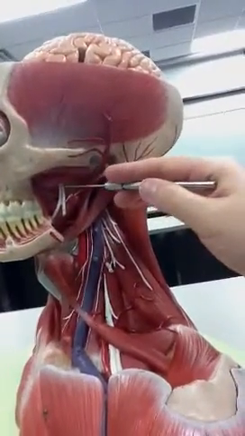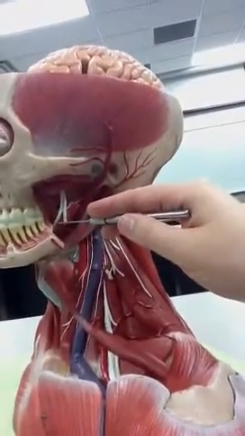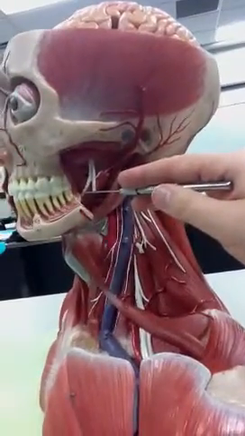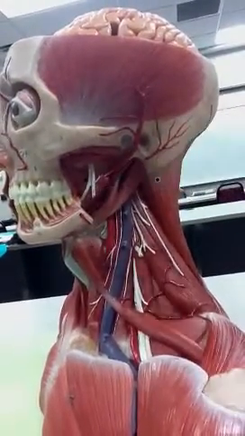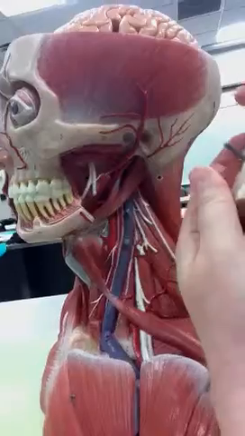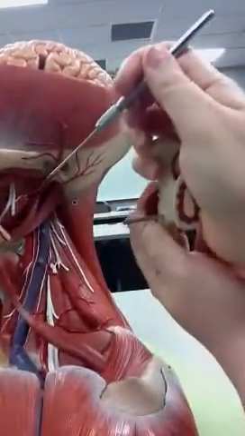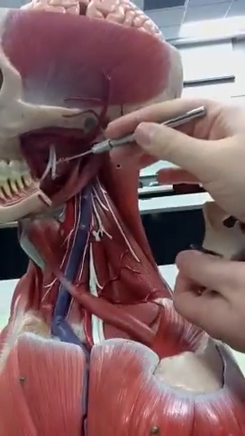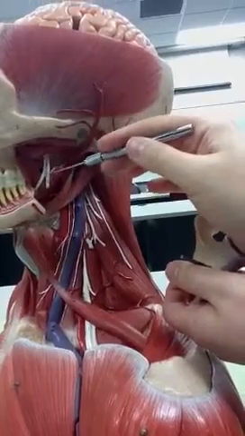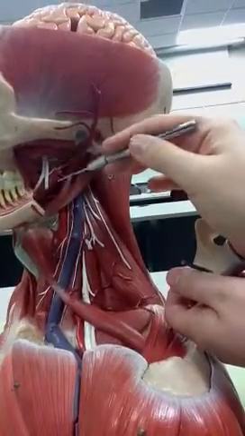And this nerve here is our lingual nerve, and this one goes into the jaw to become the inferior alveolar nerve. So that's off of V3. This is trigeminal.